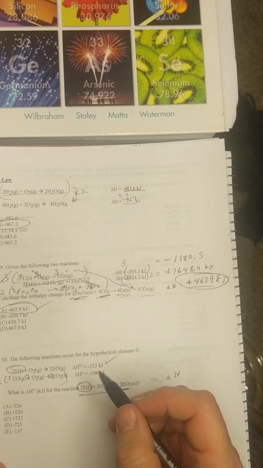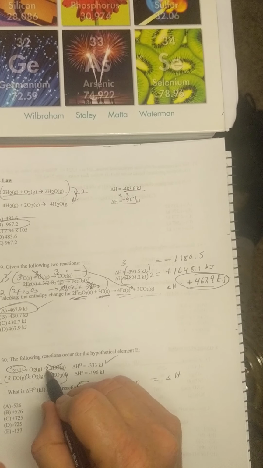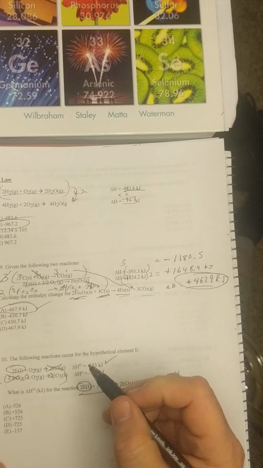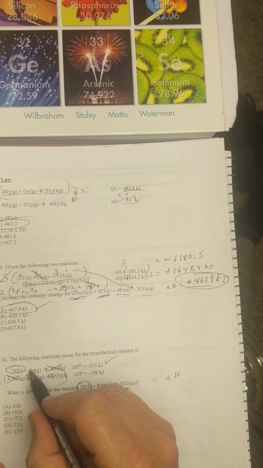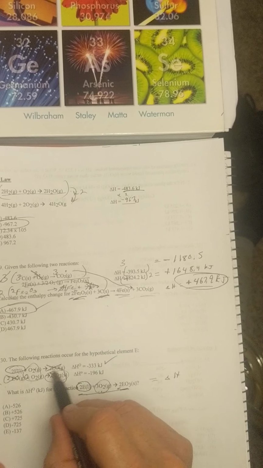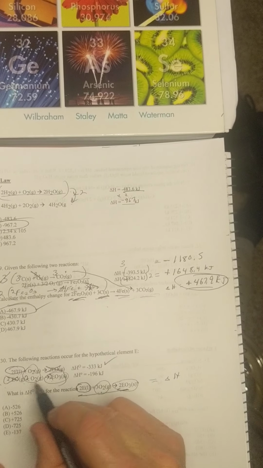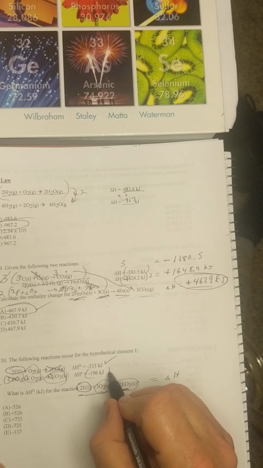Okay. The 2 EOs cancel out. I got 2 E's. 1 plus 2 makes 3 oxygens, and 2 EO3 is my final. Everything else canceled out. I did double this one, so I had to double this one.